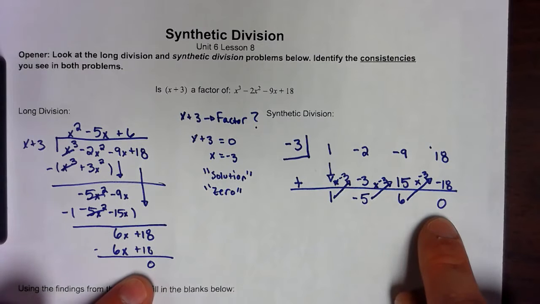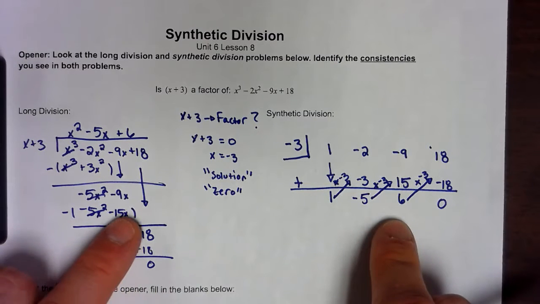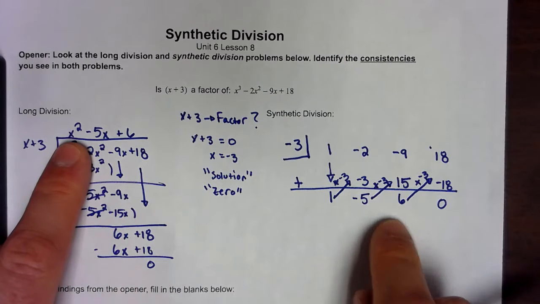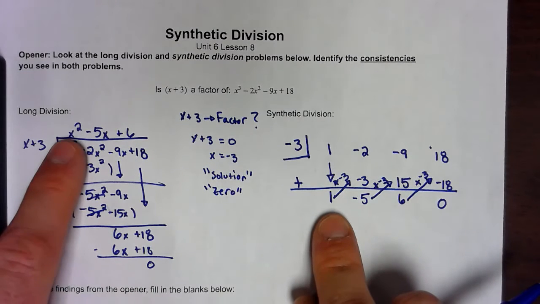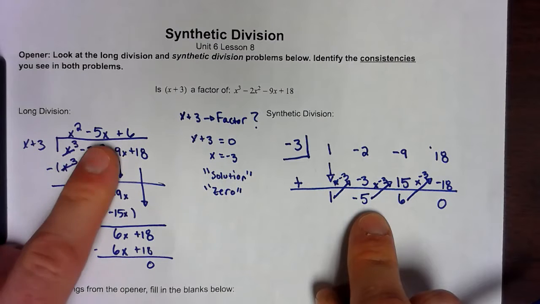And in fact, do we notice in our long division where this 1, -5, and 6 might be? How about up here in our quotient? That 1 corresponds to this 1 in front of the x squared. This -5 corresponds to -5 in front of the x here.